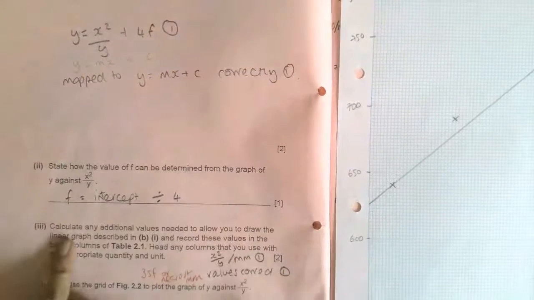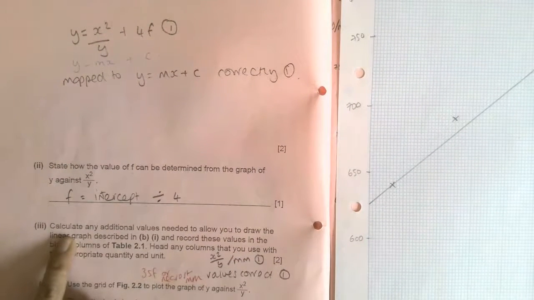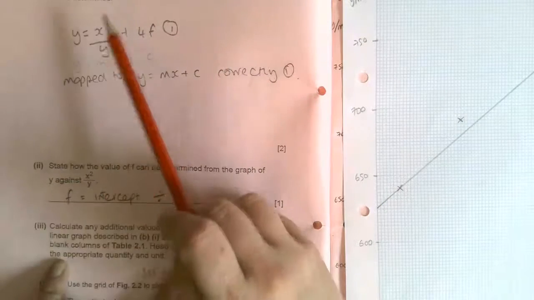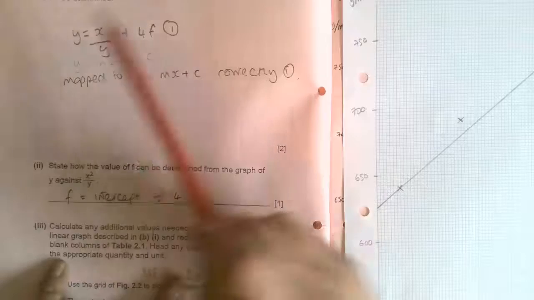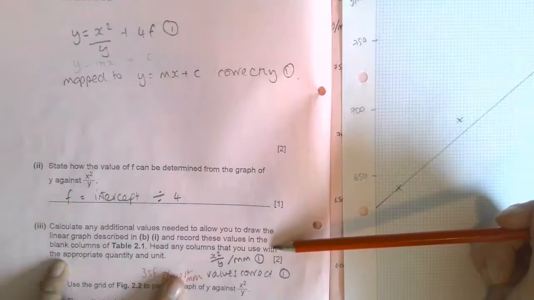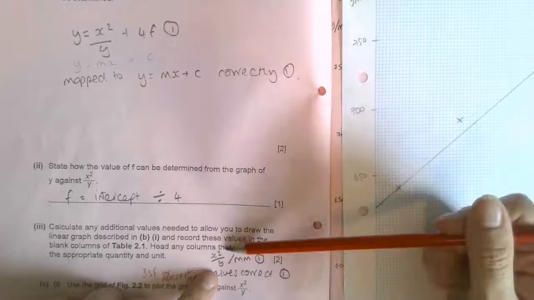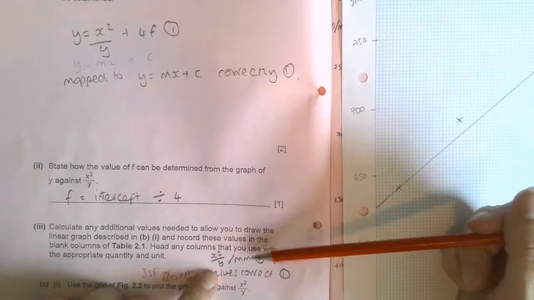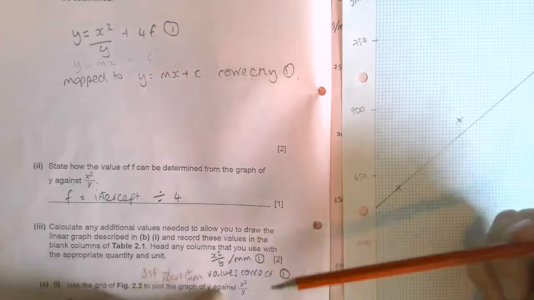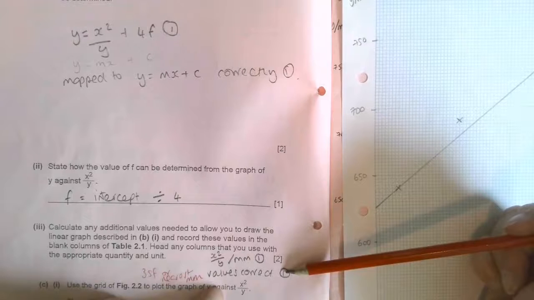Right. Part 3. Calculate any additional values needed to allow you to draw the linear graph described here, and record these values in the blank columns of table 2.1. Head any columns you use with the appropriate quantity and unit. So if we are plotting y against x squared over y, we're obviously going to need x squared over y. There's 2 marks here. One is for your column heading, so x squared over y in millimeters. Remember, no brackets, has to be after that slash. And then one for having your values correct.